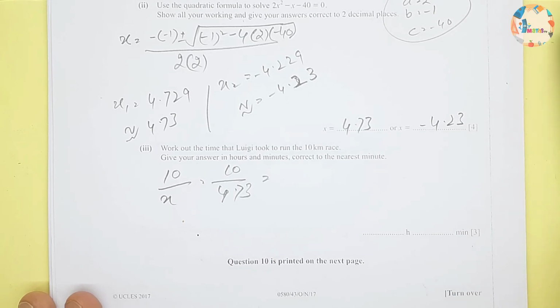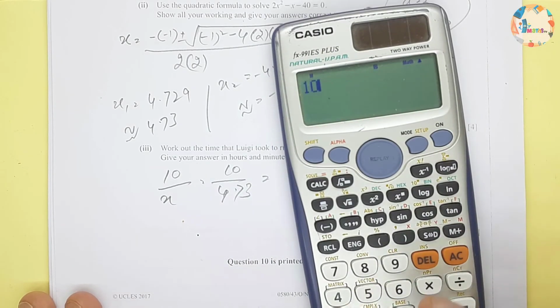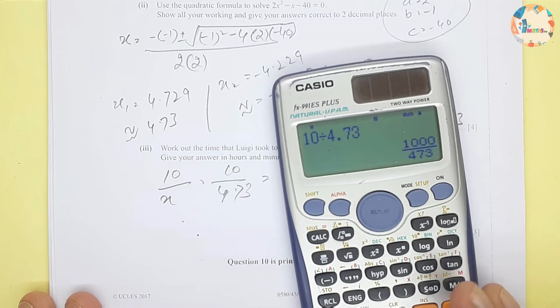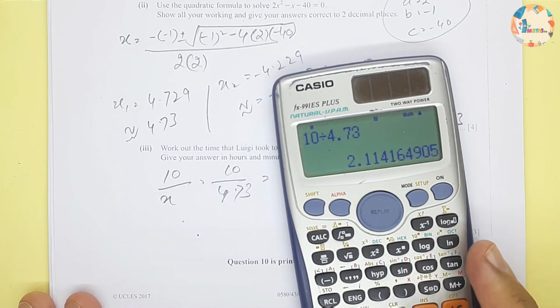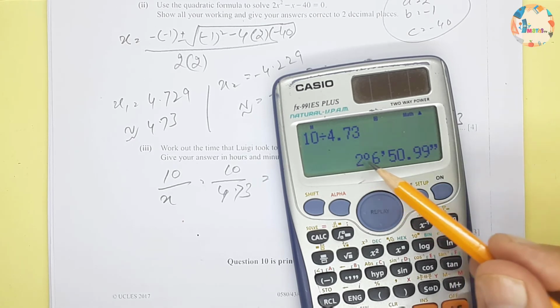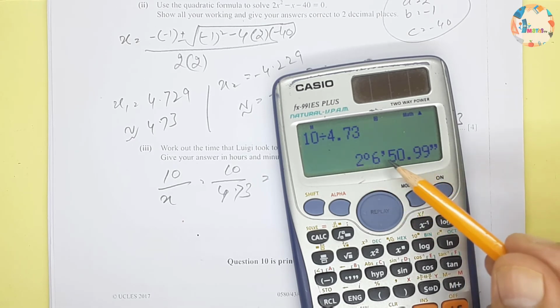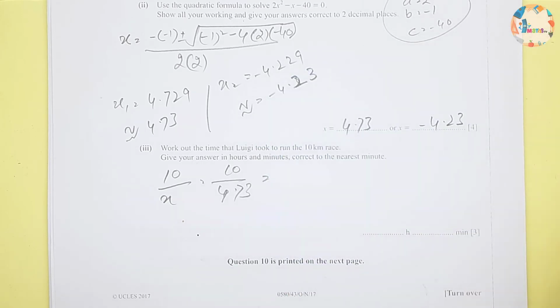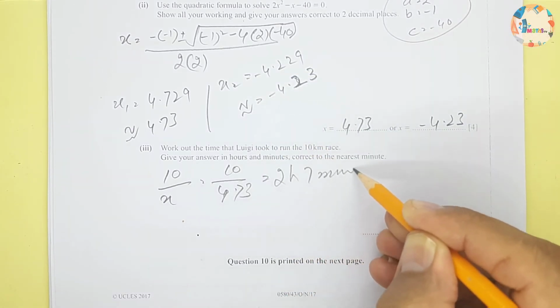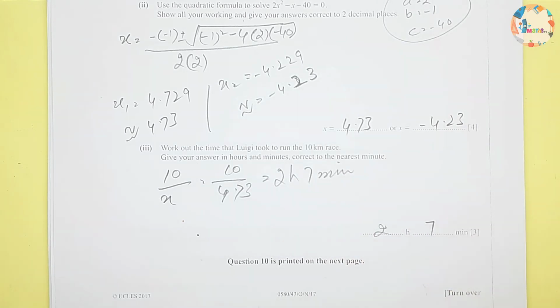4.73 will be equal to, now what we will do, 10 divided by 4.73 will be equal to 2.11, and if we just press the time button it will be 2 hours 6 minutes and 50 seconds. So we will write 2 hours and 7 minutes. So our answer will be 2 hours and 7 minutes. Hopefully you got this as well.